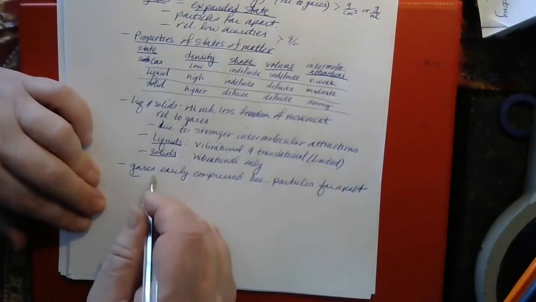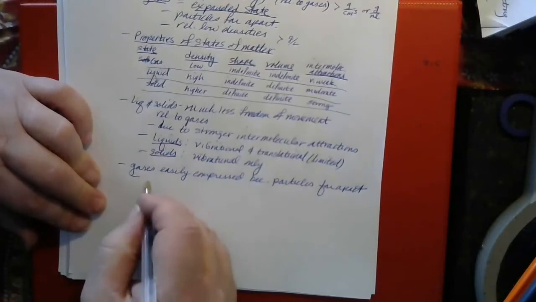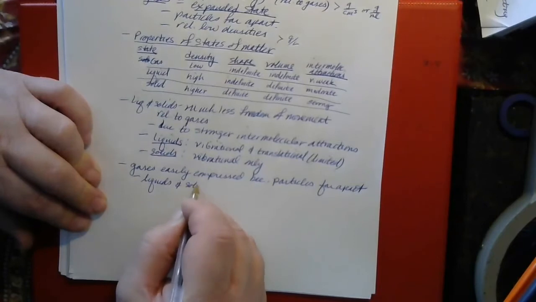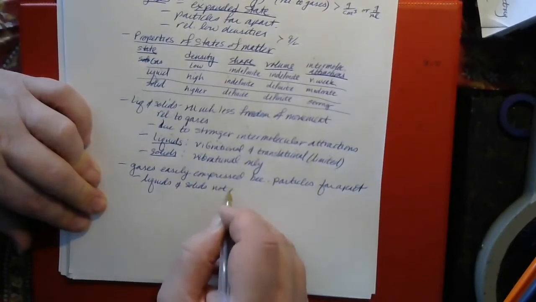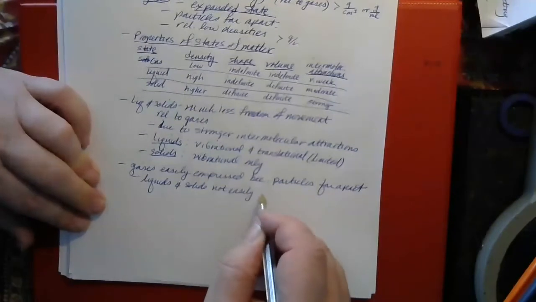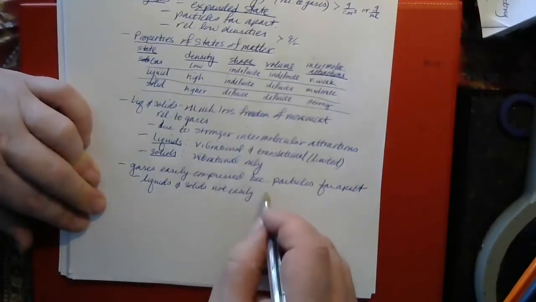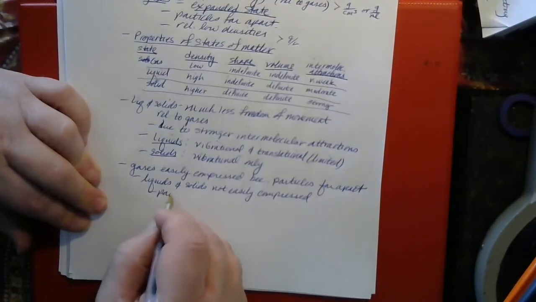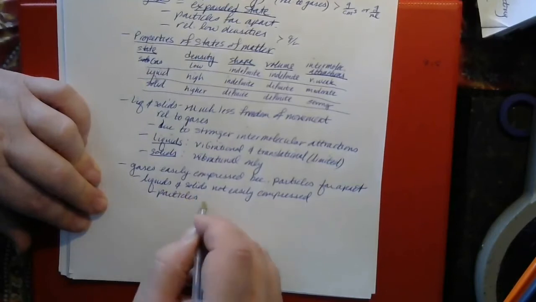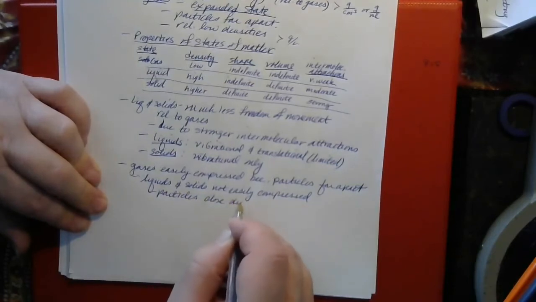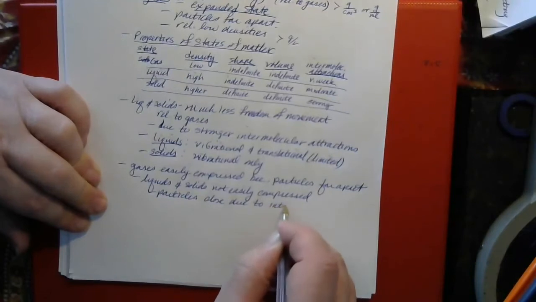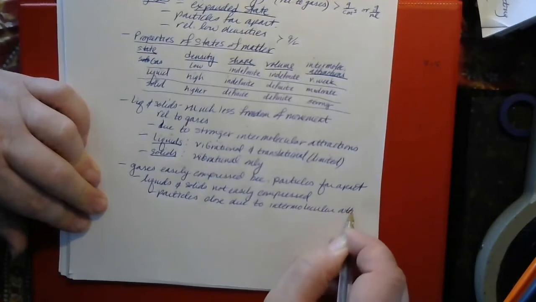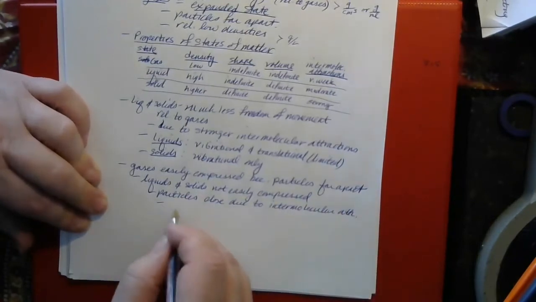On the other hand, liquids and solids are not easily compressed. And that's because the particles are close to each other. And that, again, is because of their intermolecular attractions.